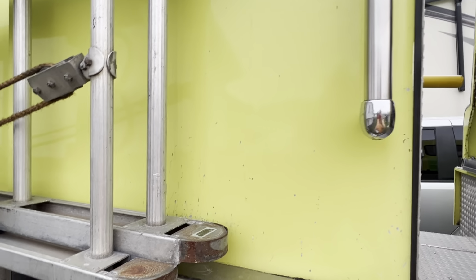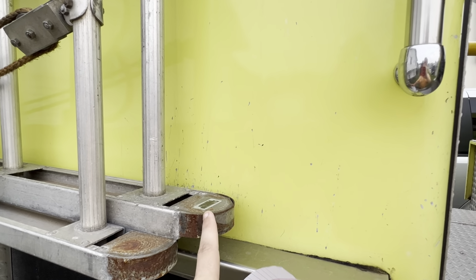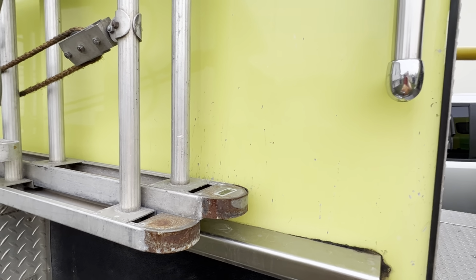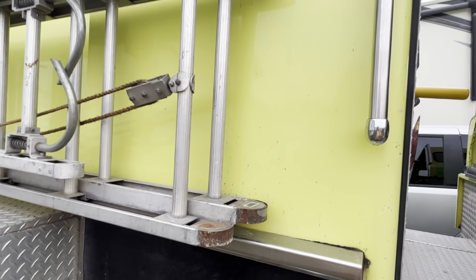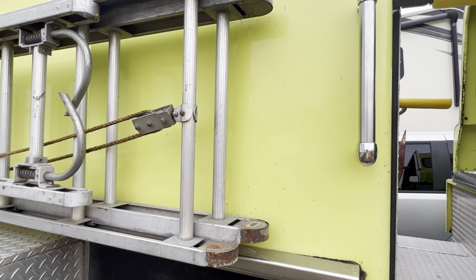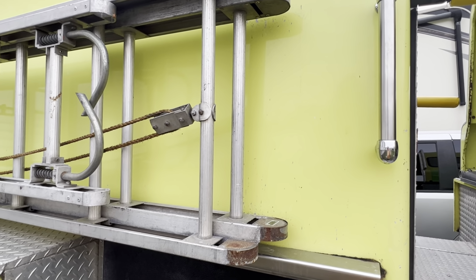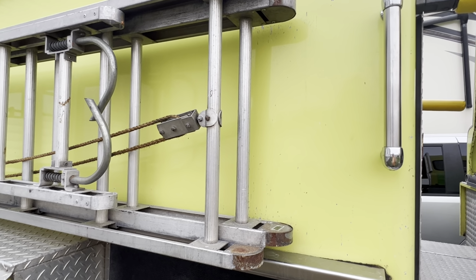Flies, again for extension ladders, those are these. These are the parts that slide when you extend the ladder or retract the ladder. This one has 2, there's 3, probably 4 fly ladders out there. It just depends on how long of an extension ladder you need or you want.